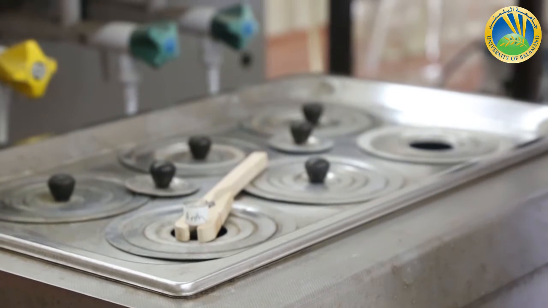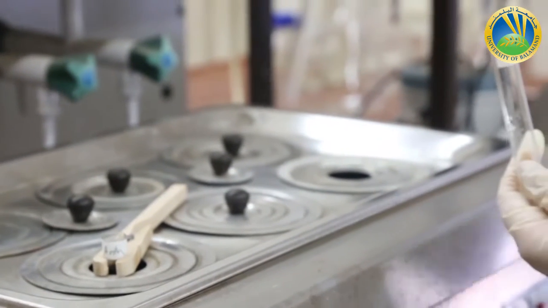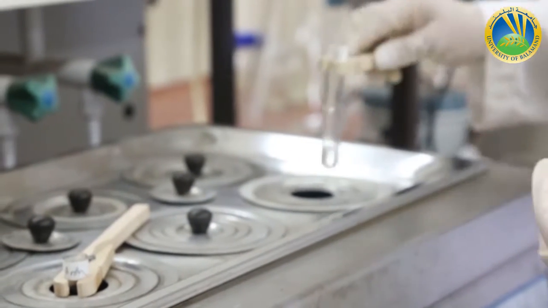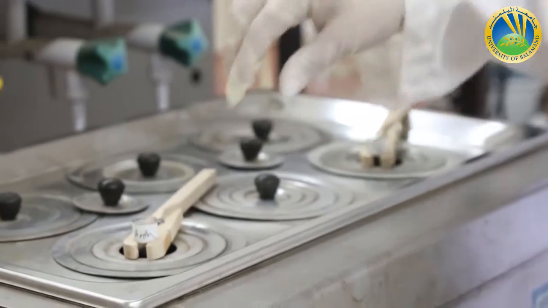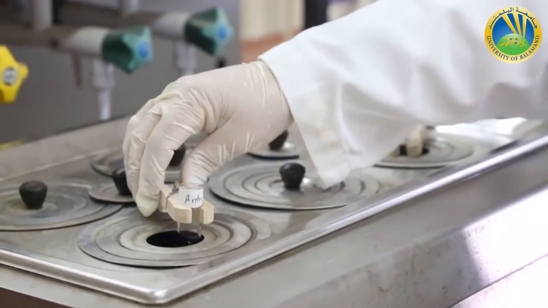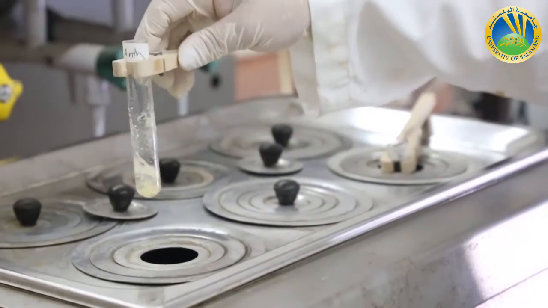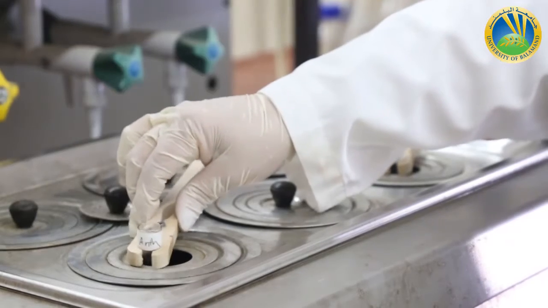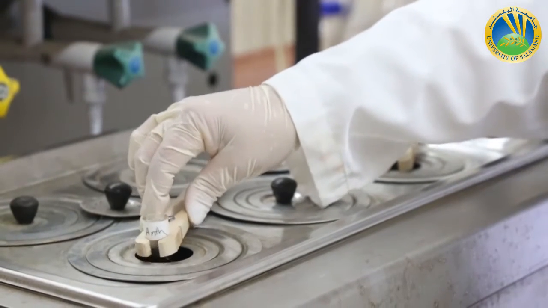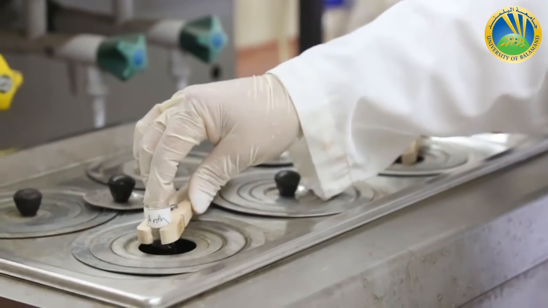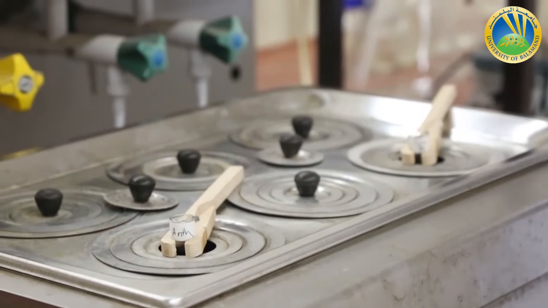I will test stearic acid. I will put it here. So let me check anthracene. Anthracene seems not to be soluble at hot. I will leave it for a few more seconds.